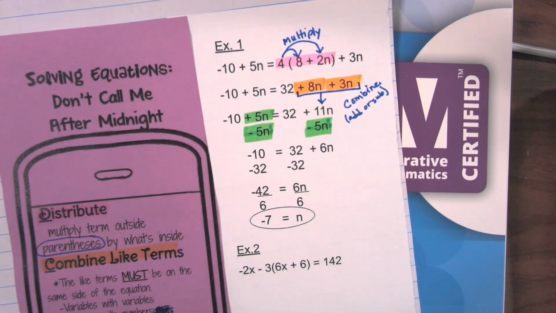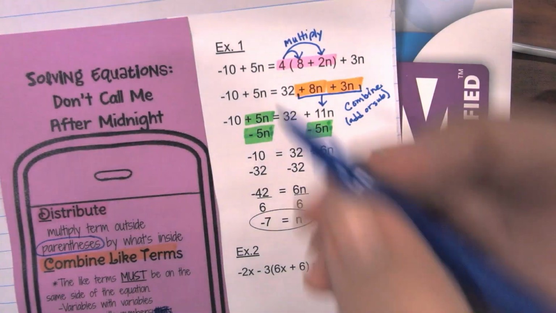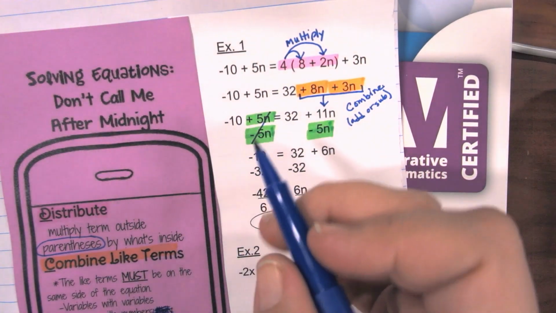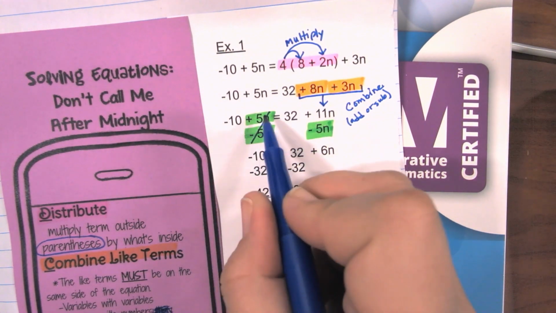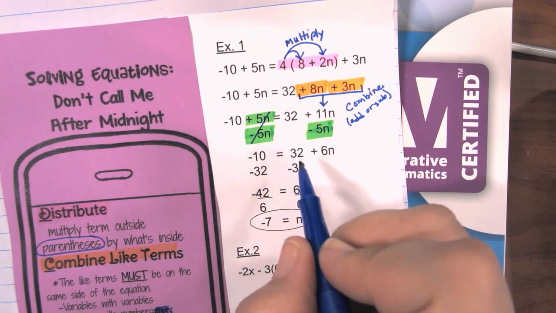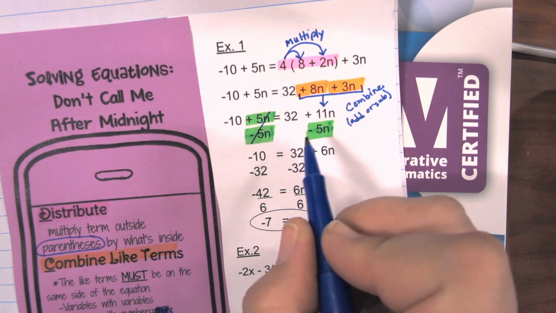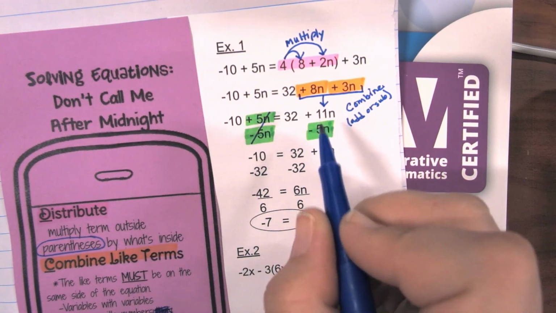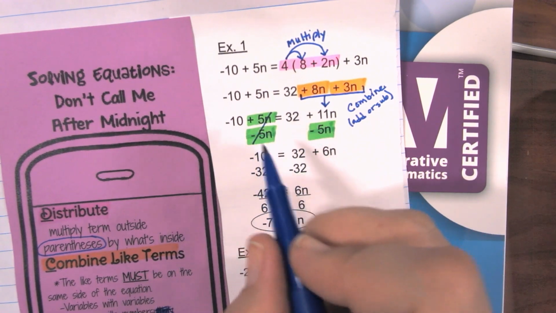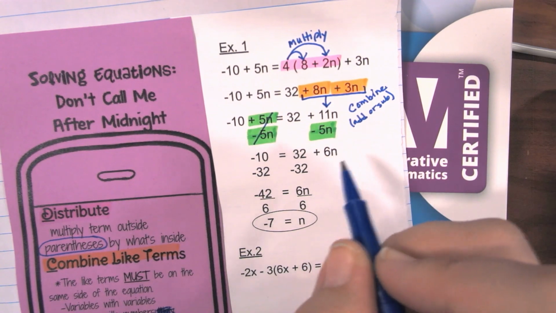So when I do that, plus 5n and minus 5n become 0. And if I rewrite my work, I have this negative 10. This becomes 0, so now just on that side, all I have is a negative 10. Equals 32 comes down. 11n minus 5n is 6n. 11 minus 5 is 6, so that's where that comes from. So we've moved all our n's over here, and now all the n's are on this side.